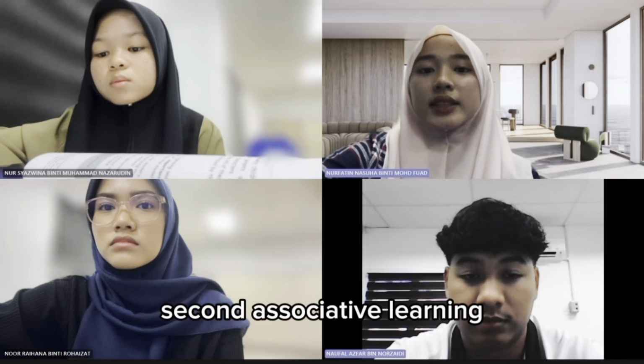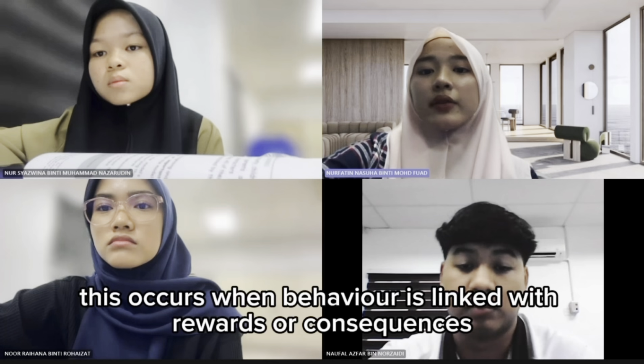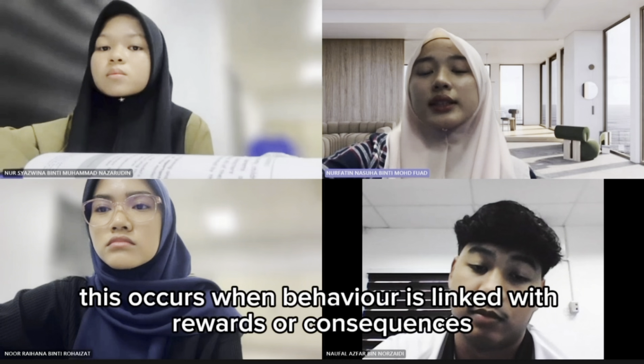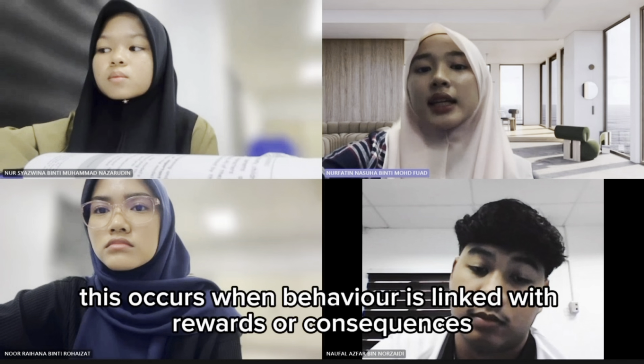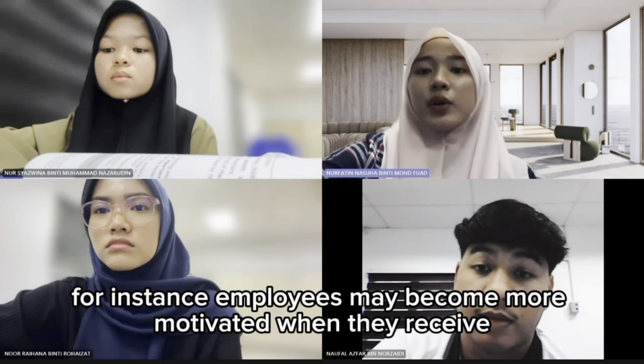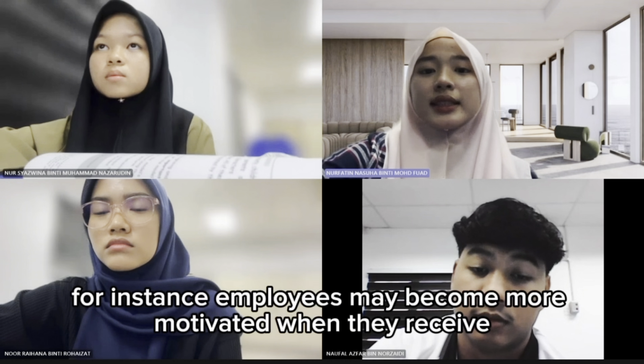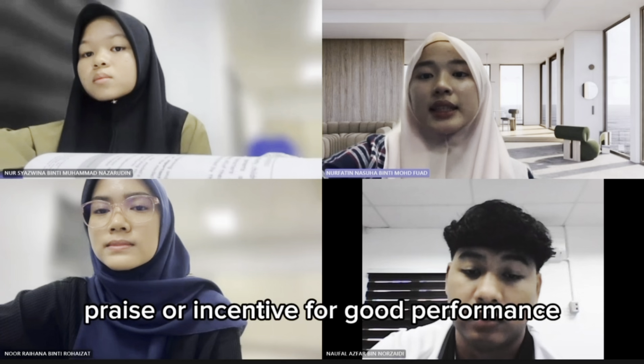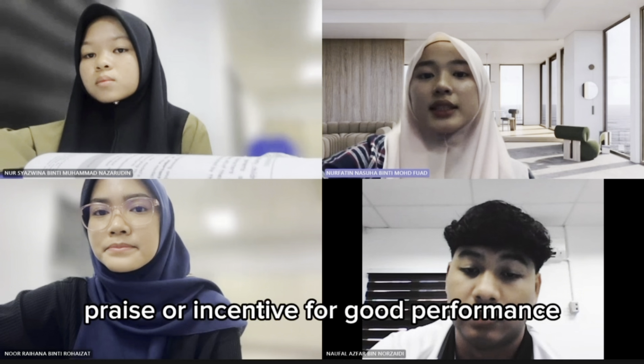Second, associative learning. This occurs when behavior is linked with rewards or consequences. For instance, employees may become more motivated when they receive praise or incentives for good performance.